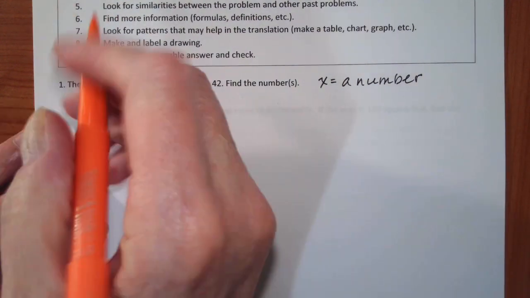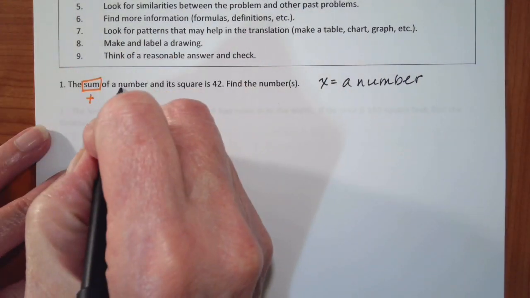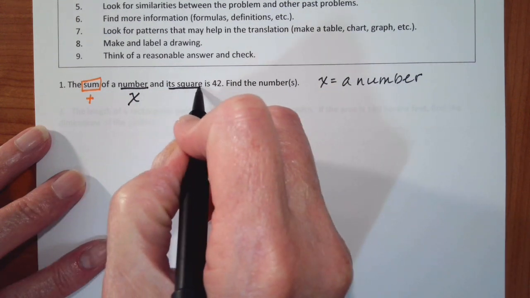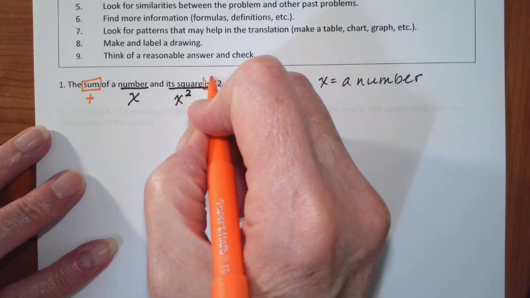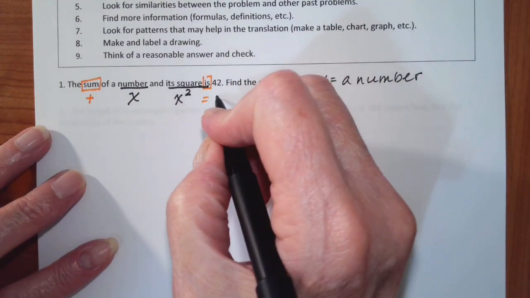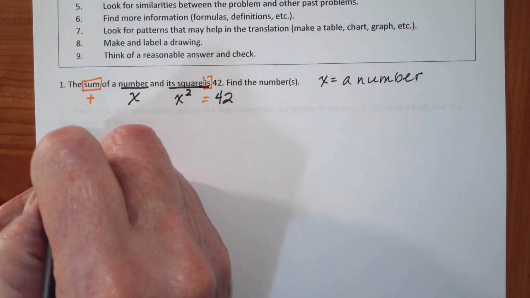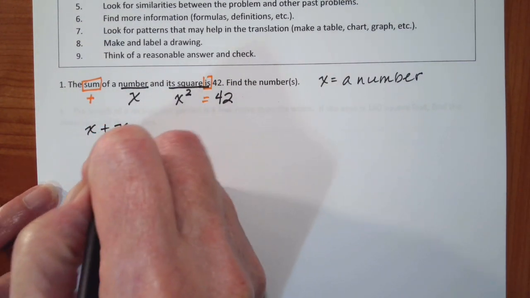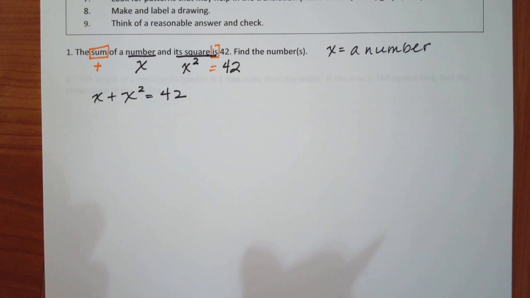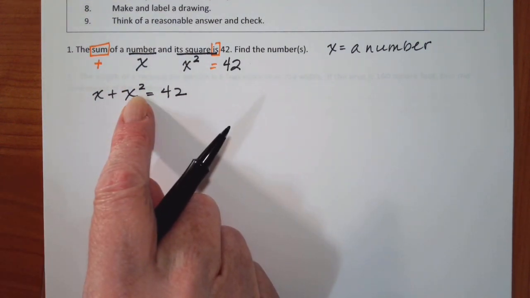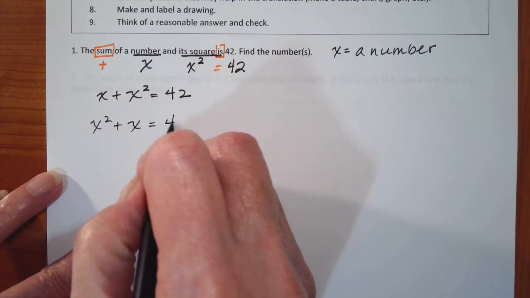Okay, so I know sum means I'm going to add. A number is going to be x. Its square means x to the second. Is means equal, and then of course 42 is just 42. Okay, so the translation of this, if I'm doing the sum of this, is x plus x squared is equal to 42. Now it's important when you're doing quadratics, and this is a quadratic because you've got the squared term in there, that you want to put it in descending order. So this becomes x squared plus x is equal to 42.